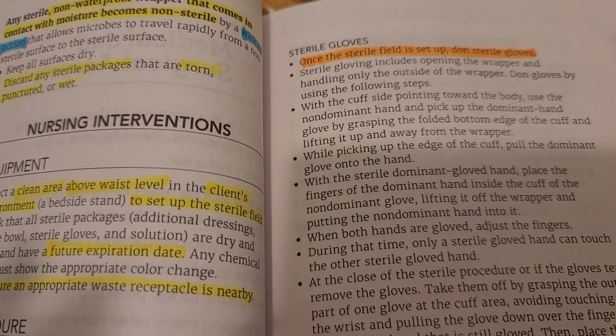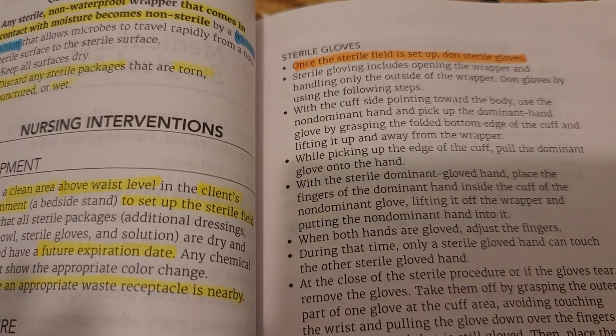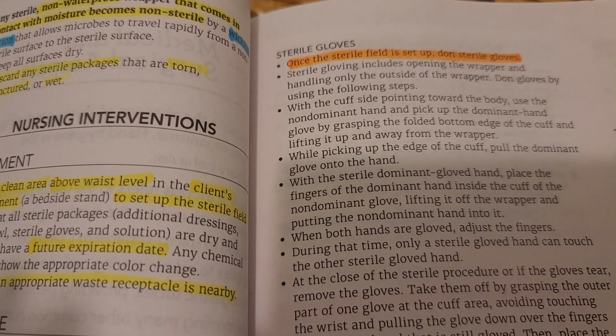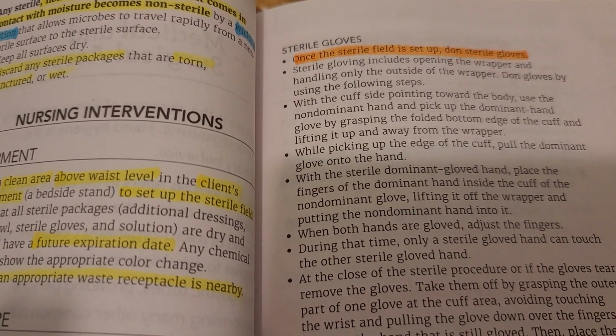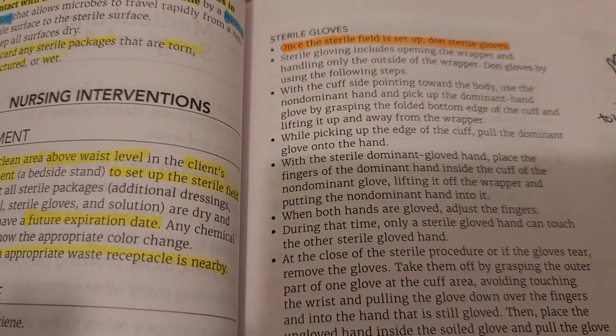Sterile gloving includes opening the wrapper and handling only the outside of the wrapper. Don gloves by using the following steps. With the cuff side pointing toward the body.